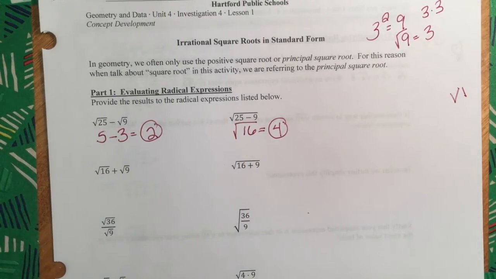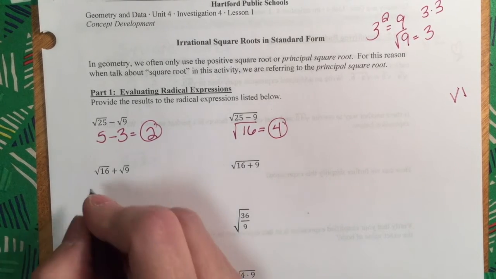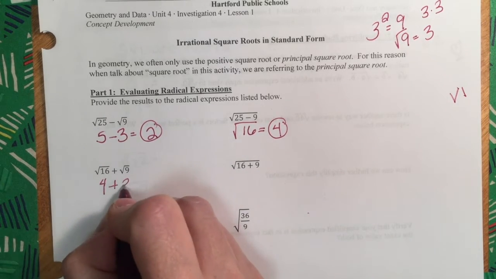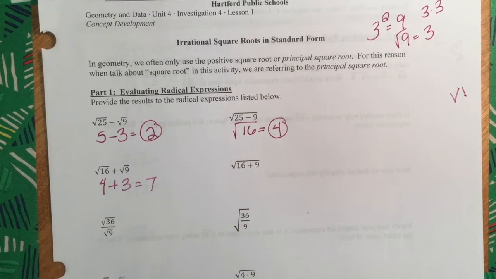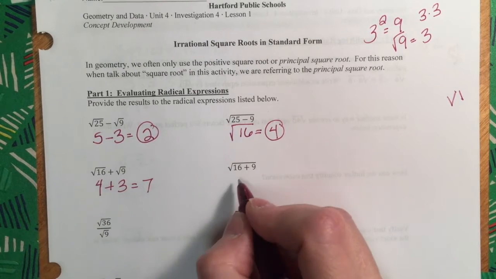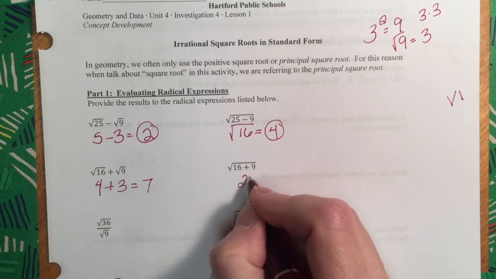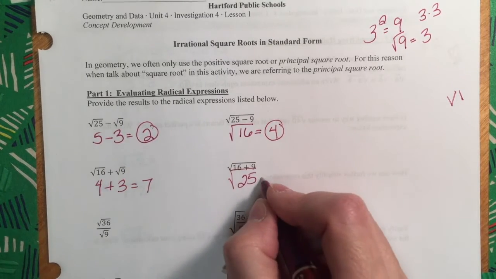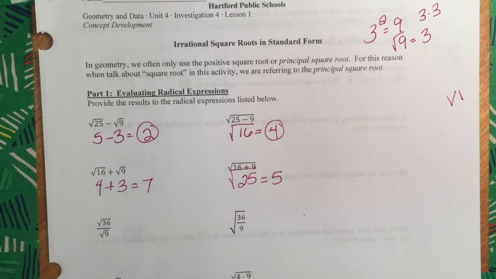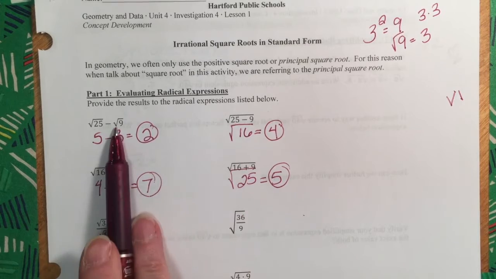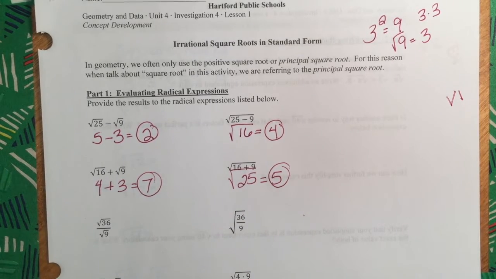What about adding? We'll use the same numbers because they're easy. So the square root of 16 is 4, plus the square root of 9 is 3, so 4 plus 3 is 7. Well, what happens if you add them inside the radical? 16 plus 9 is 25. The square root of 25 is not 7, it's 5. Okay, so you can't add or subtract. You can't group them inside the radical, okay?